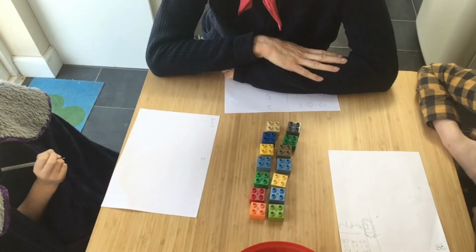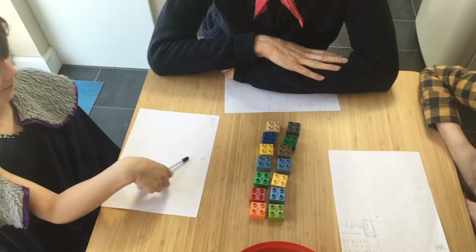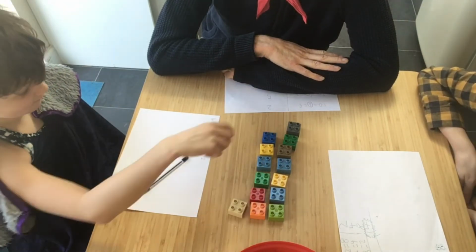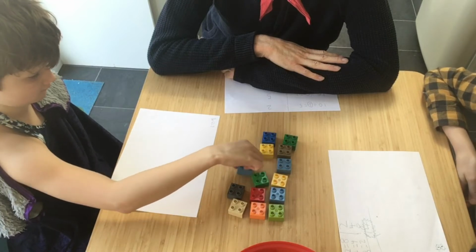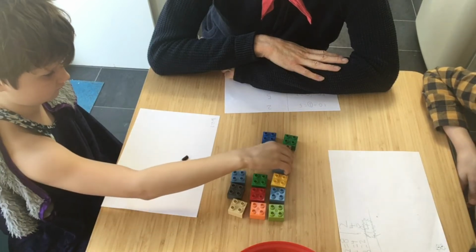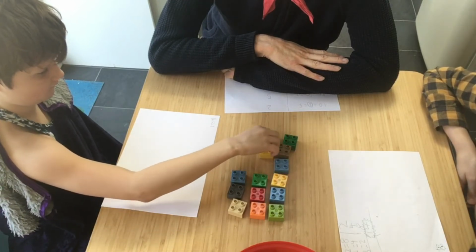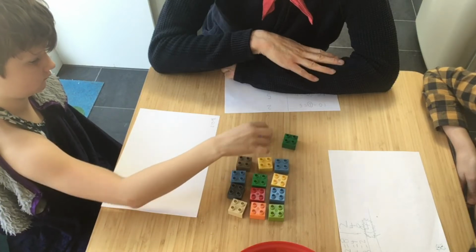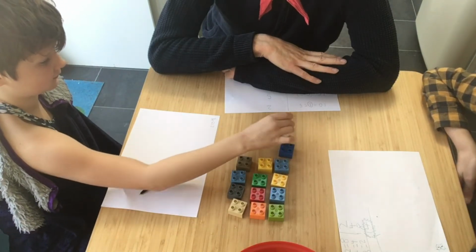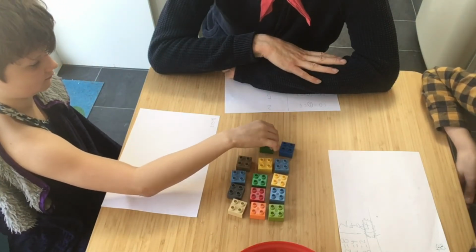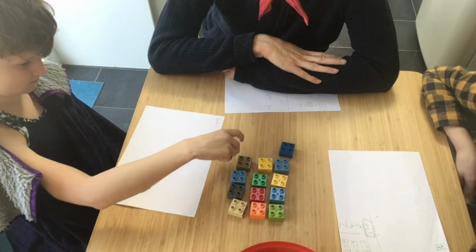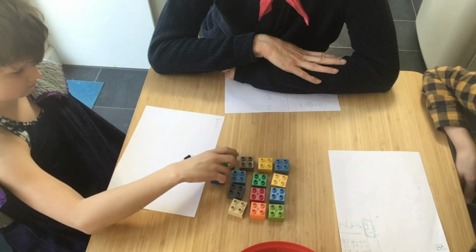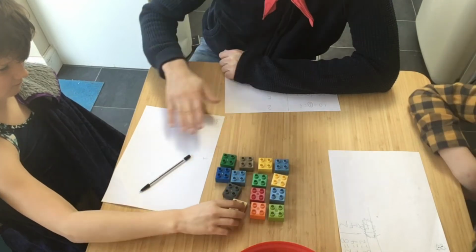Shall we see whether we can divide it into groups of 3? Yep. Off you go. Could you divide it into groups of 3? No. So we don't win 3 points. Shall we try 4? Yep. That's not working, is it? So we can't do 4. Shall we try 5?